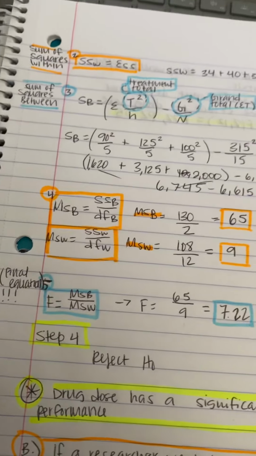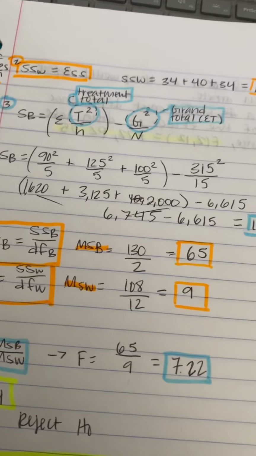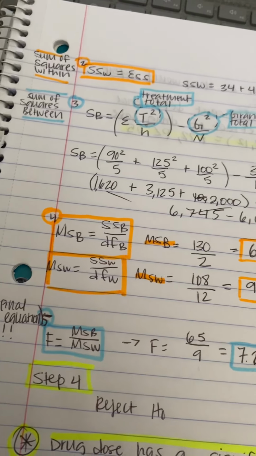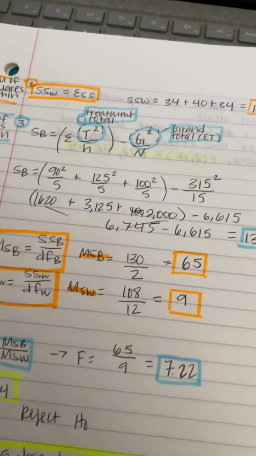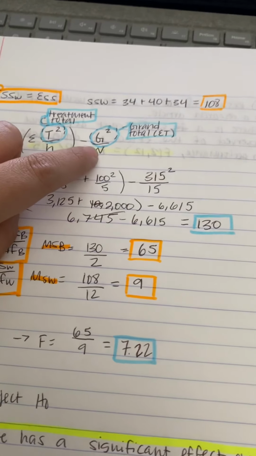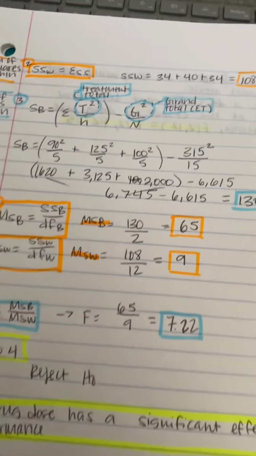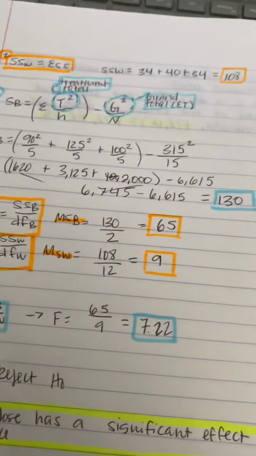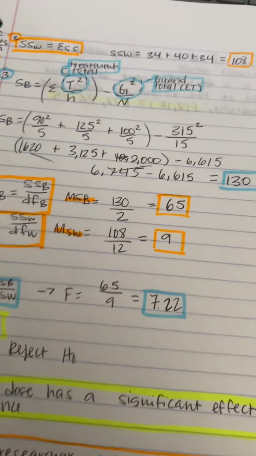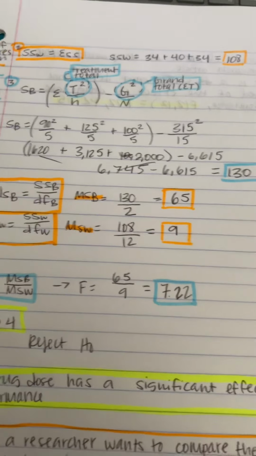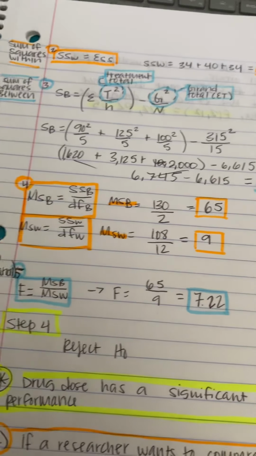And then our third equation that we will be using is the sum of squares between, which is the E of T squared over n, in parentheses, minus G squared divided by the population N. Here I did highlight the things that we may not be familiar with because they're new from this chapter.